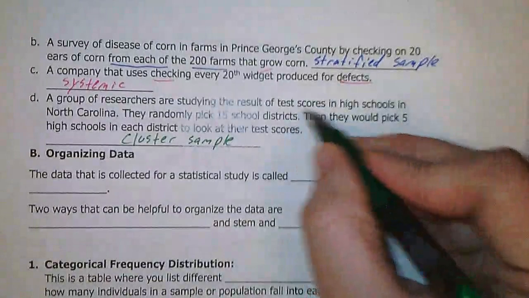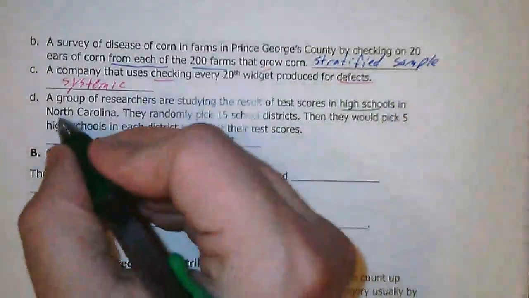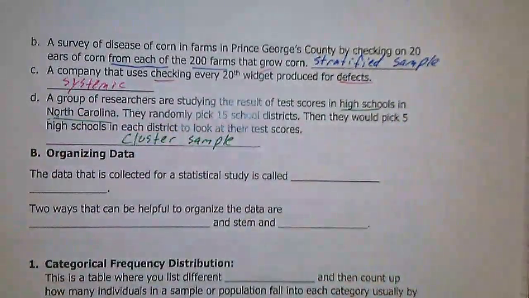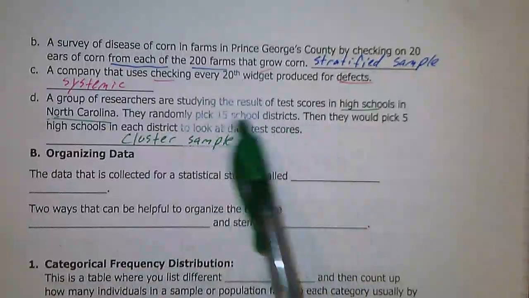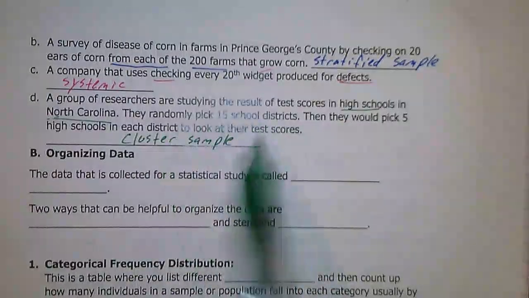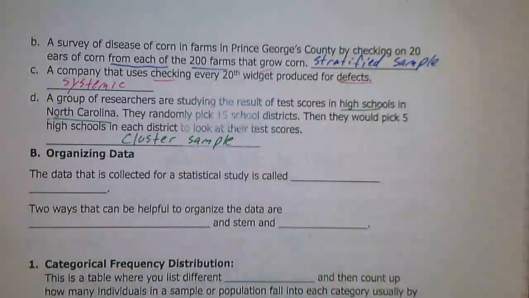So they want to identify the test scores of high schools in North Carolina. Well, we have school districts in North Carolina. They randomly pick 15 of those. And then they pick 5 high schools in each district.